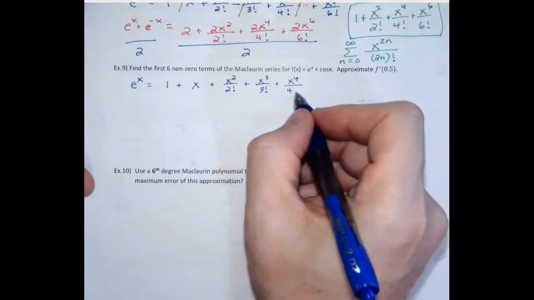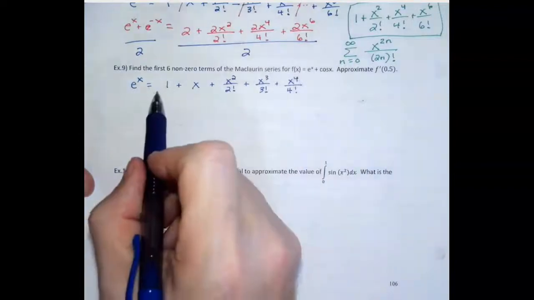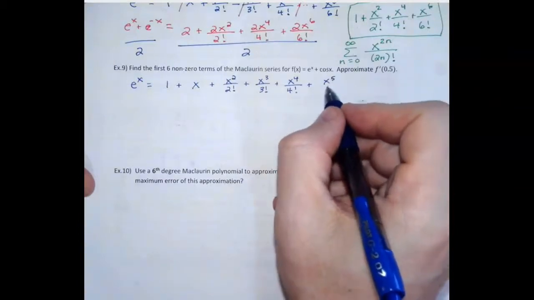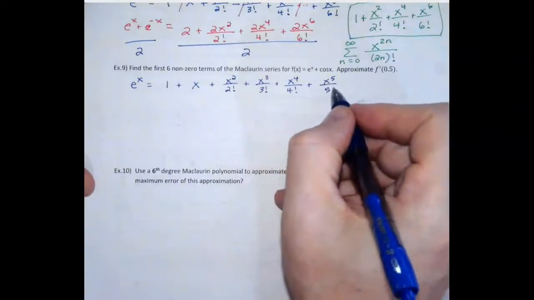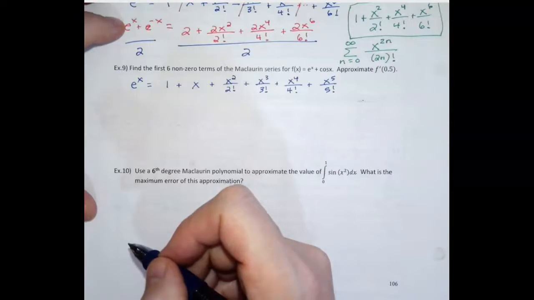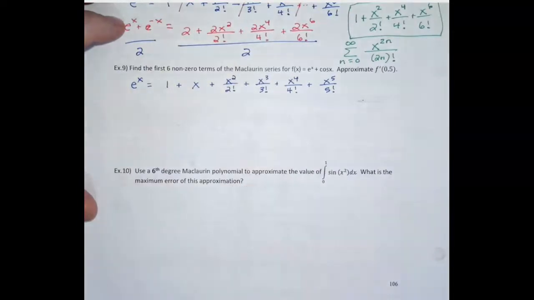let's add 6 terms, 1, 2, 3, 4, 5. However, you might want to think about it, cosine is going to have some negative terms in it, so we're probably going to have to go a little bit farther than that. But let's see.